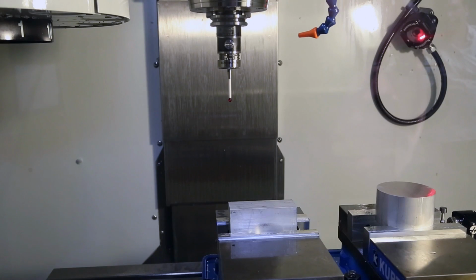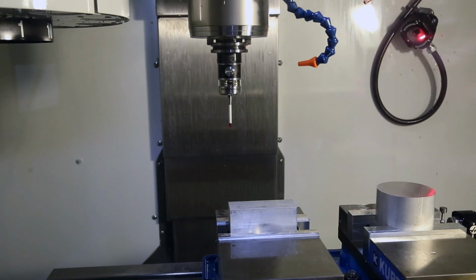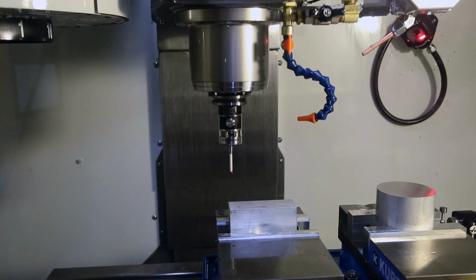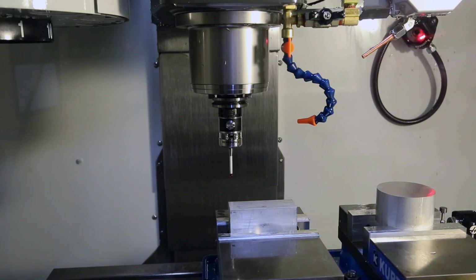Use caution while jogging downward toward the workpiece. Select the slower 1/1000th jog increment when the probe is near the workpiece.